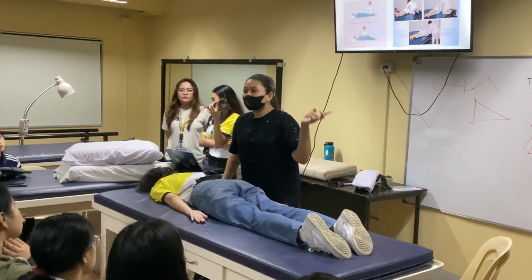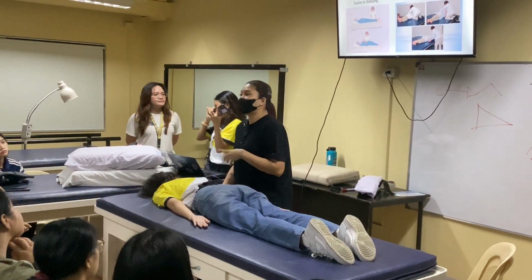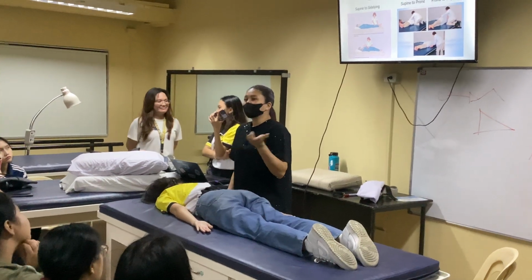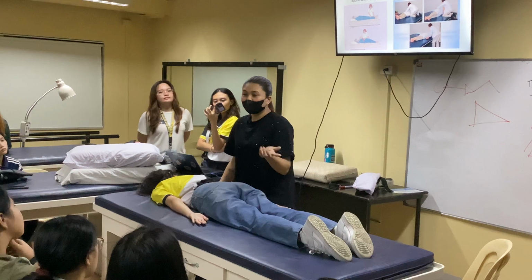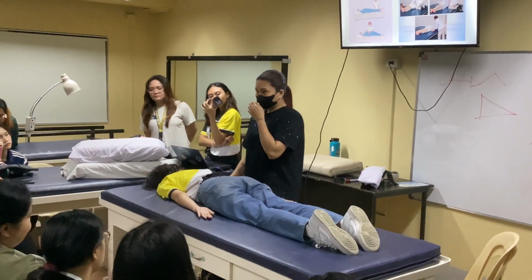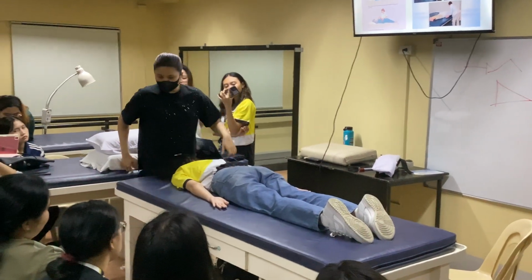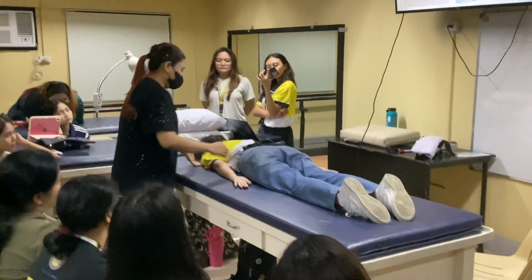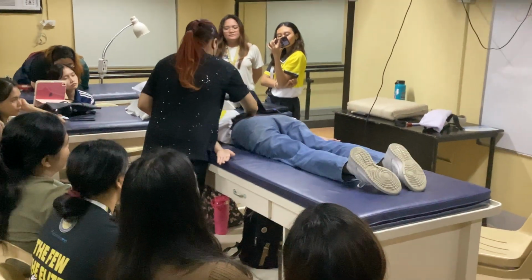Next, prone to supine. So, let's say upon entering the room, the patient is prone, but you need to examine the abdominal area. So the best position is supine. Examine that part of the body. It is the same procedure. Move the patient to one side.